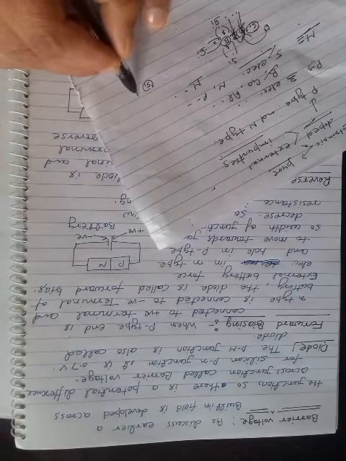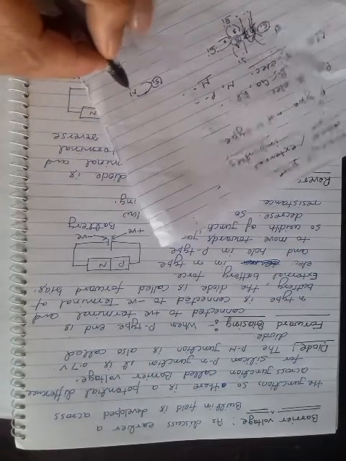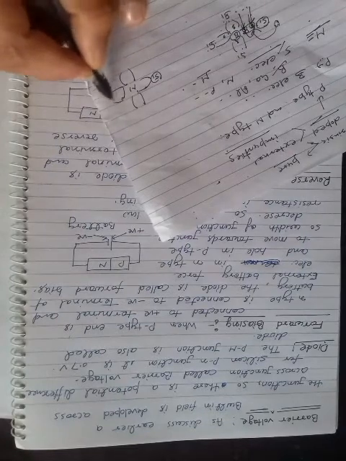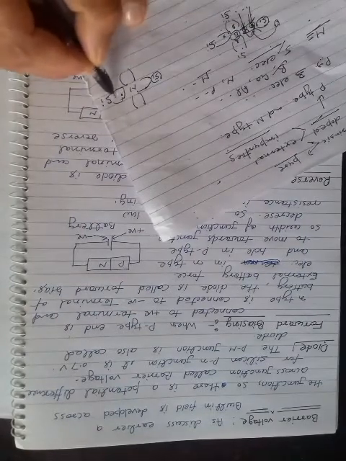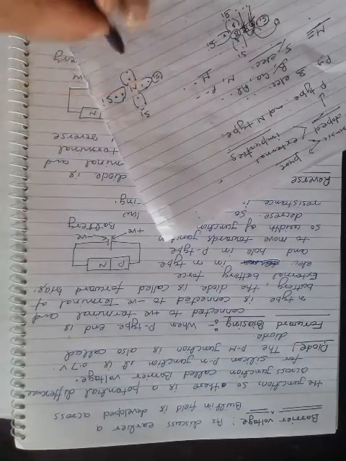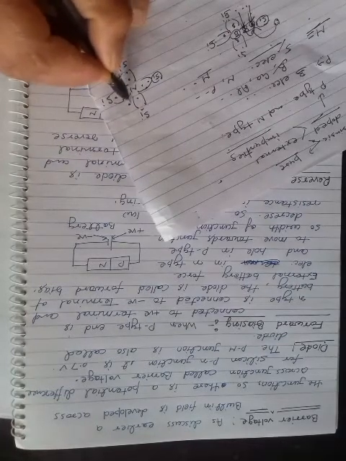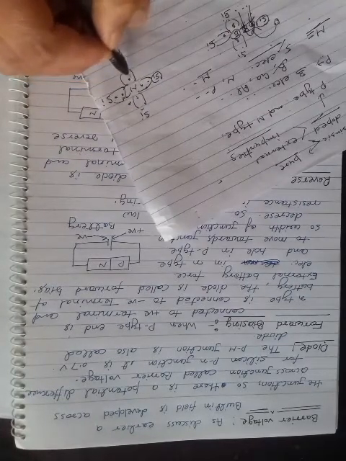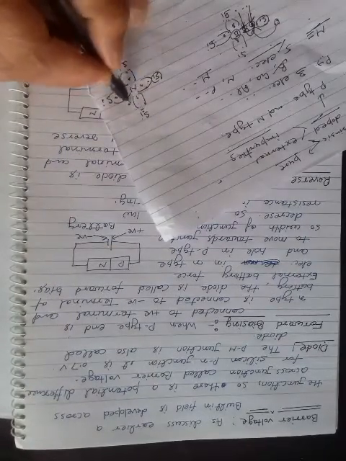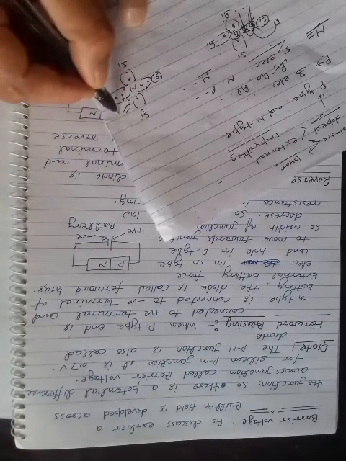Suppose we consider a nitrogen atom. 5 electrons are in the outer shell of nitrogen. 4 of the electrons make bonds with 4 nearby silicon atoms as shown in the figure, but the 5th electron does not make any bond with nearby silicon atoms.